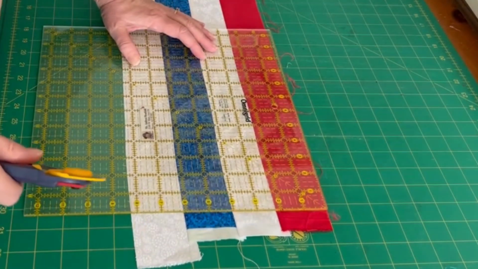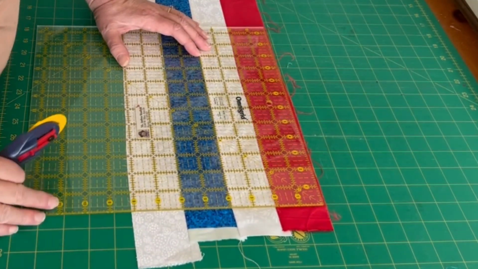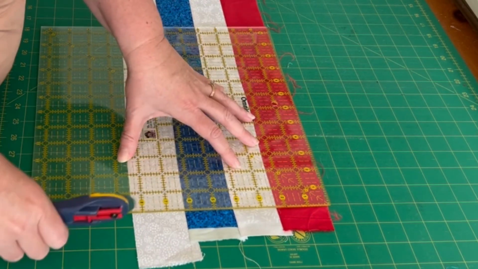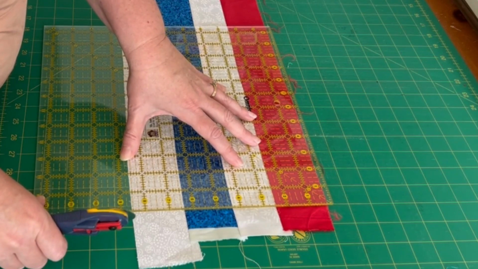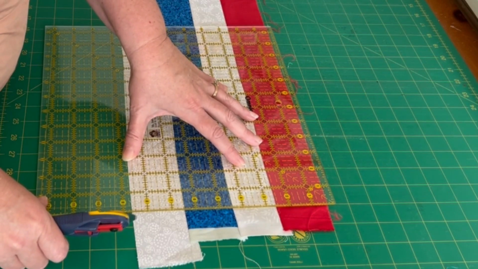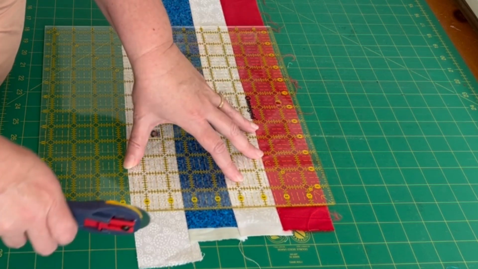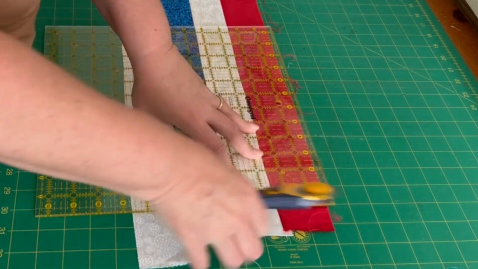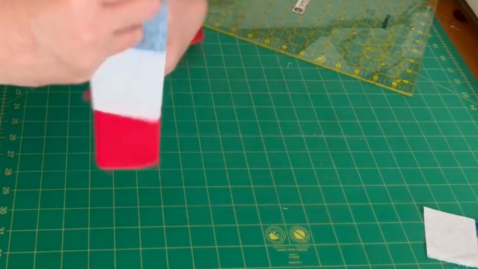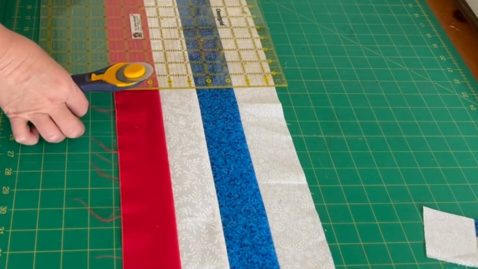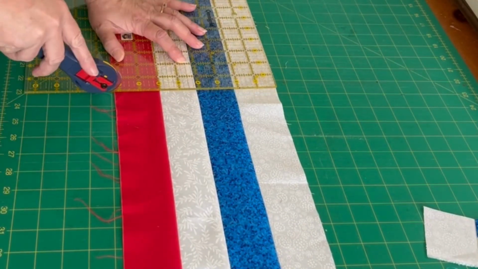Create your own striped fabric with jelly roll strips. Here I have 4 strips sewn together, and I'm cutting them into squares by positioning a horizontal mark on my ruler with the seam lines of the strip set. And then I can easily cut the squares based on the number of strips that I have sewn together.